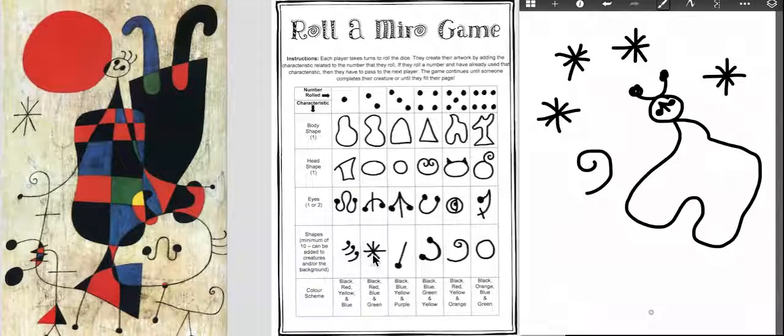I get a 5 again. Oh, good. I get another one of those. So let me put that on the other side. And I think I have 3 more rolls. That's a 5 again. And a 5 again. And a 3 that time.